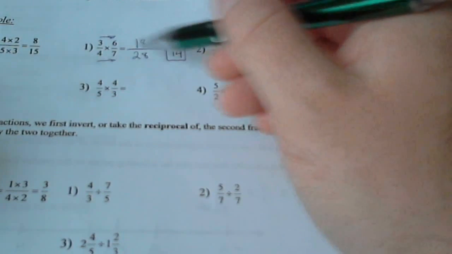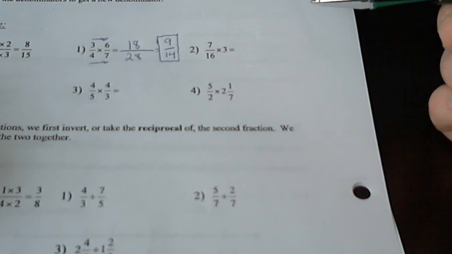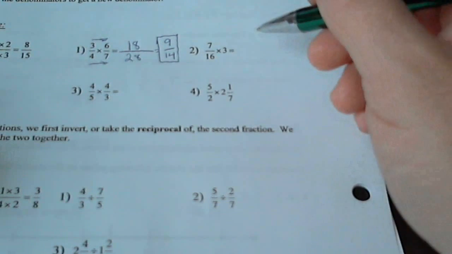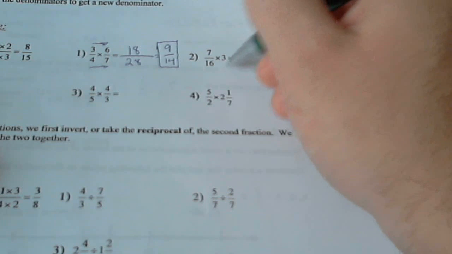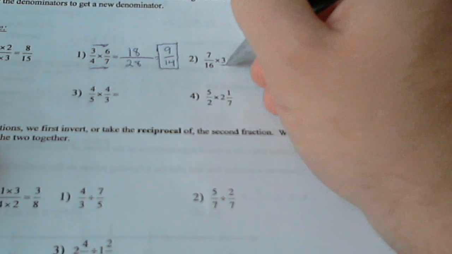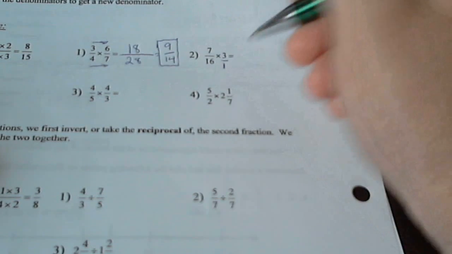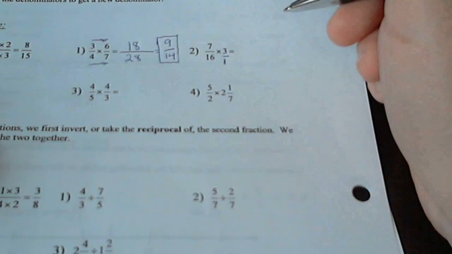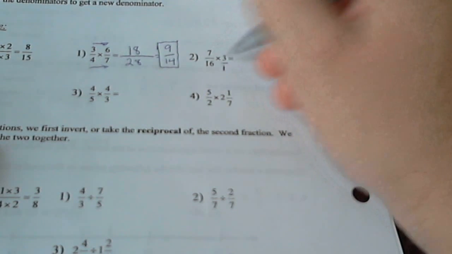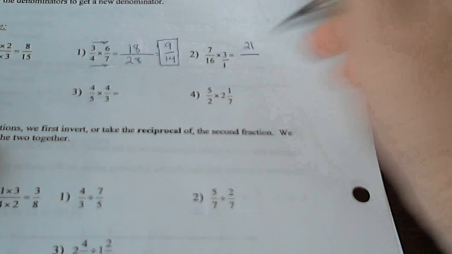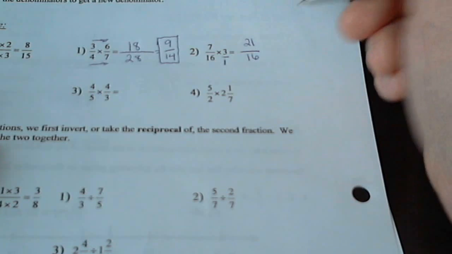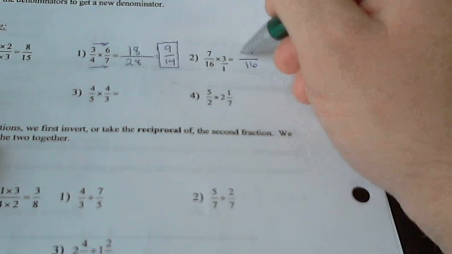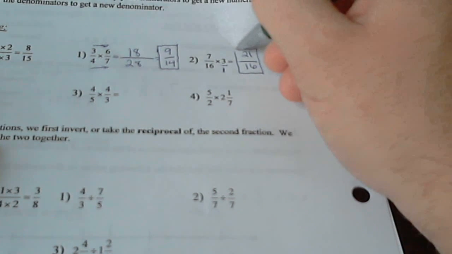as our complete correct final answer. And that's something you can plug into the calculator and use the ABC button to reduce also. Now, number 2, notice that we encounter 7/16 times 3, but there's nothing in the bottom of the 3. Well, what we're allowed to do is put a 1 down here, and that makes our multiplication a little bit easier. So we have 7 times 3 across the top, that's 21. And then 16 times 1, which is 16 in the bottom. 21 and 16 don't share any common factors, so that is our final answer.